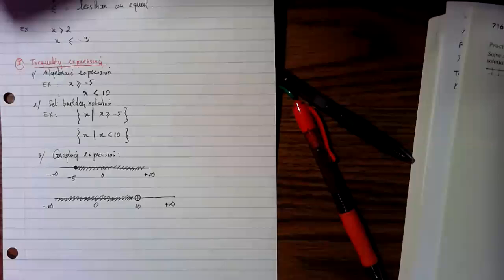But how are we going to solve an inequality? Before we can solve an inequality, I want you to know these two important properties that you have to use a lot during the process of solving inequalities.